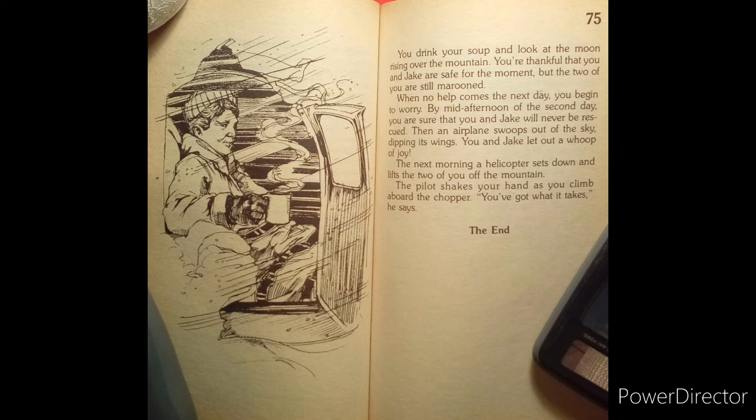Then an airplane swoops out of the sky, dipping its wings. You and Jake let out a whoop of joy. The next morning, a helicopter sets down and lifts the two of you off the mountain. The pilot shakes your hand, and as you climb aboard the chopper, "You've got what it takes," he says. The end. Congratulations. If you'd like to start again, go to the start of the video.